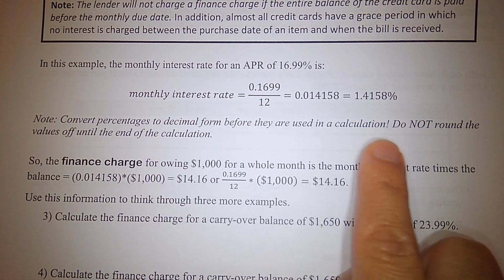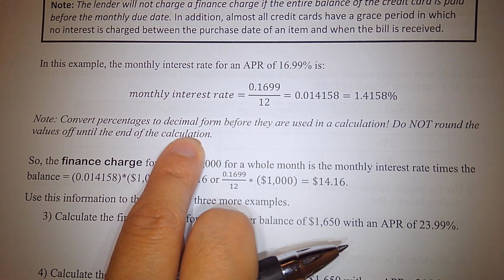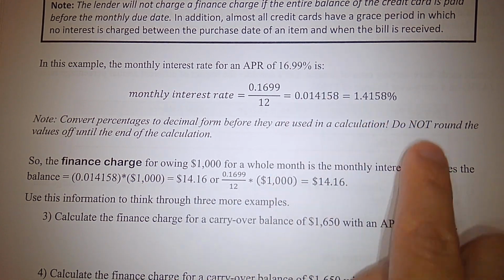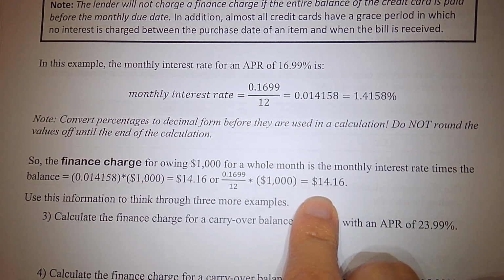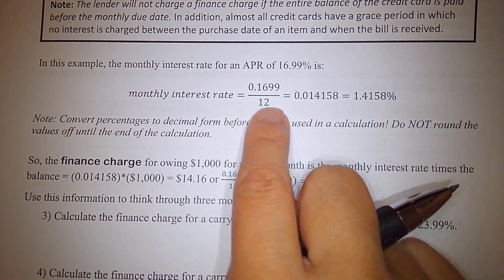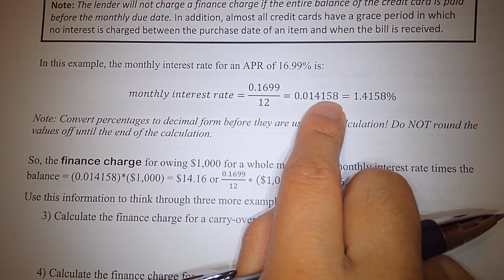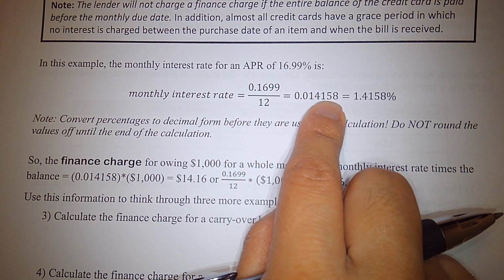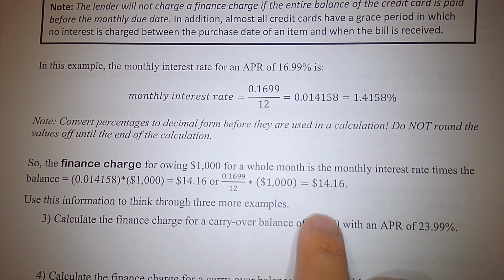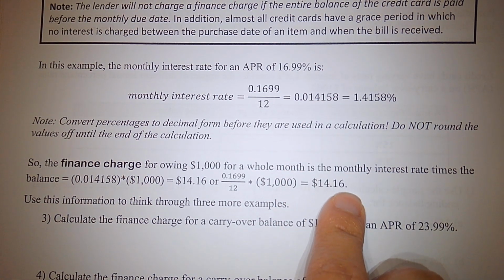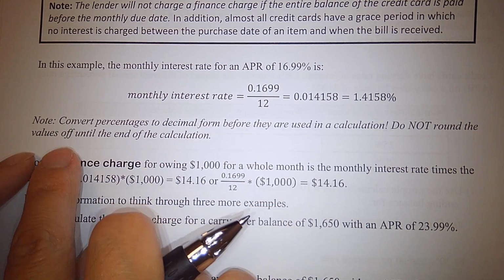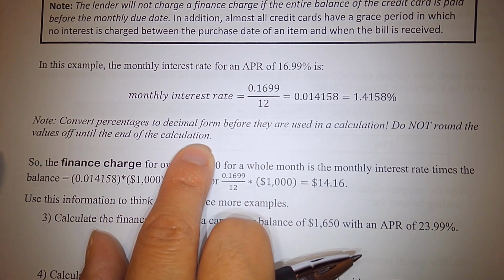Why do we not round until the end of the calculation? Because sometimes you want to get the most accurate answer. We don't round, so that's why we want to keep as many digits as possible during the calculation. Then eventually we can get a more accurate answer. So that's why here it says do not round until the end of the calculation.